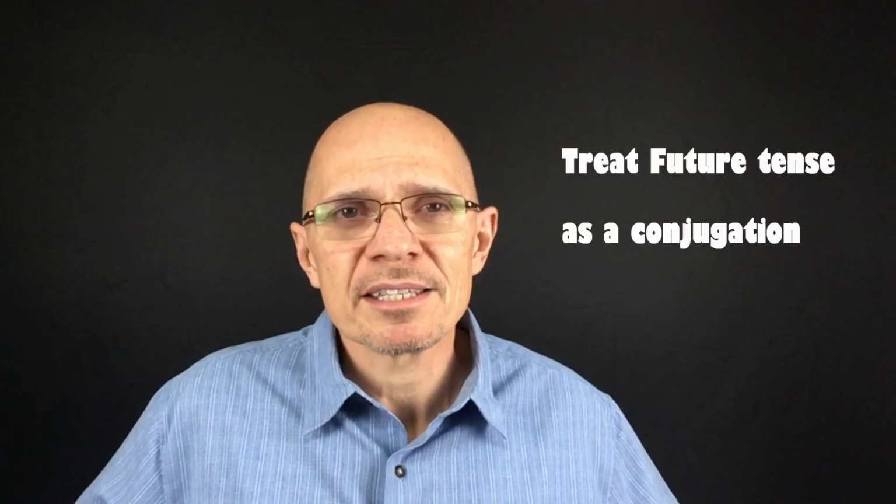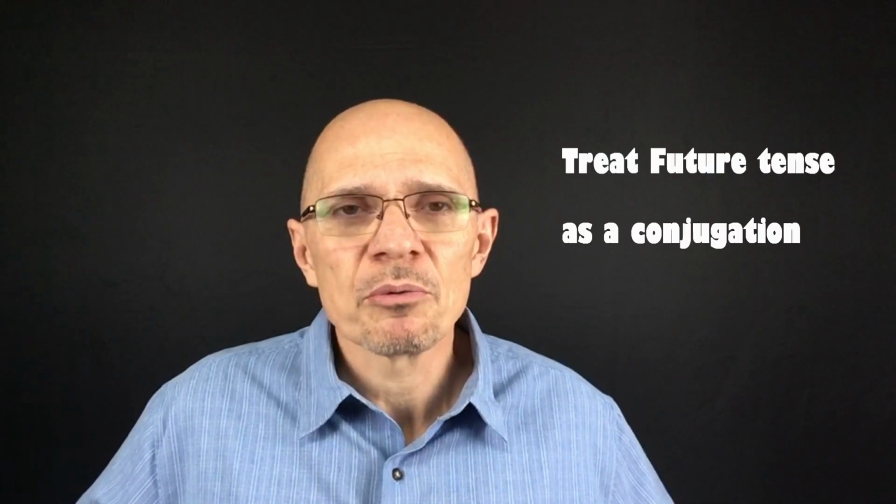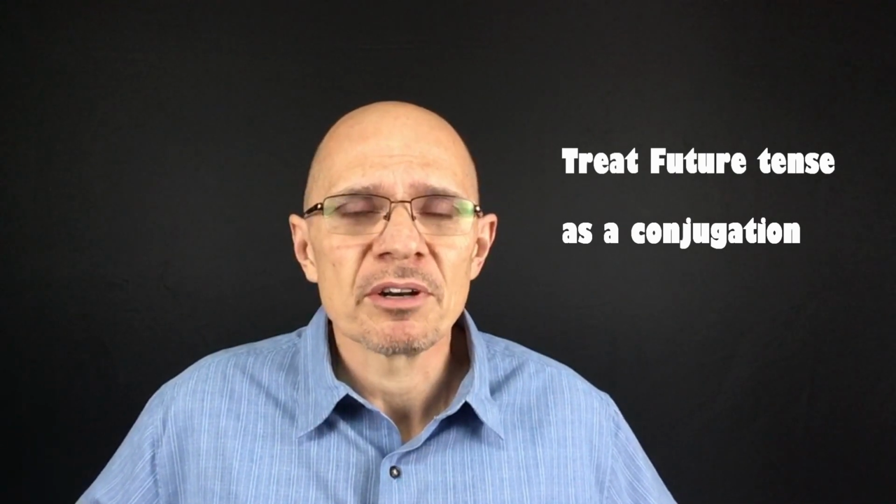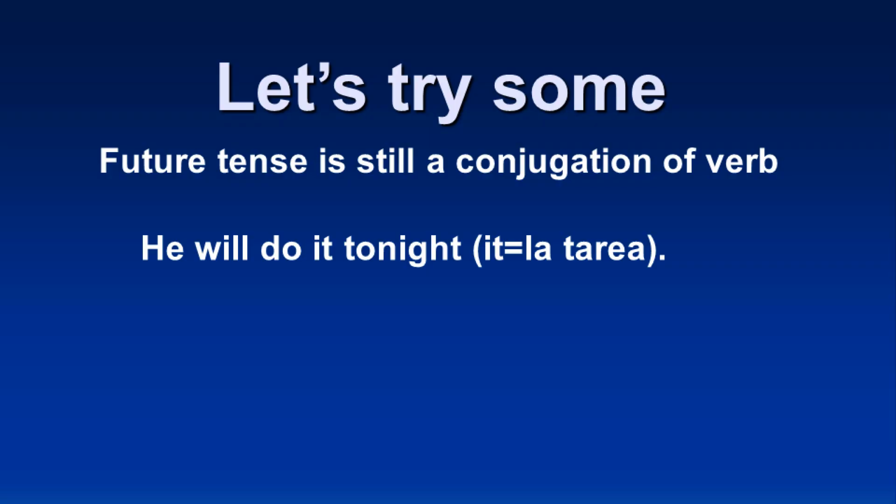Remember, the future tense is a conjugation. So all the rules that you've learned about where to put things like direct objects or indirect objects still apply with the future tense. So let's do a sentence. He will do it tonight, it being la tarea. And here we're going to put the direct object in front of the conjugation. Él la hará esta noche.